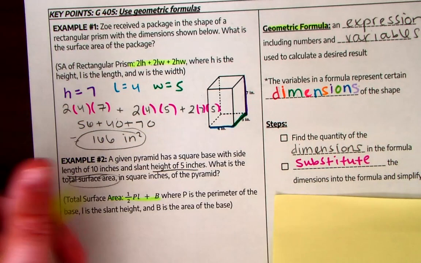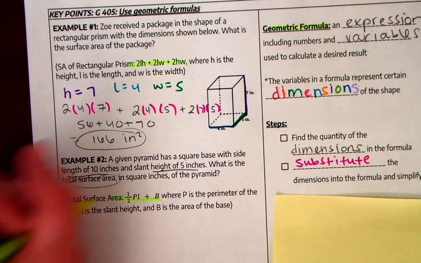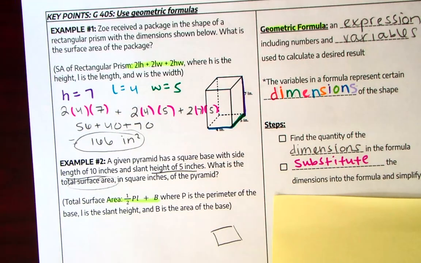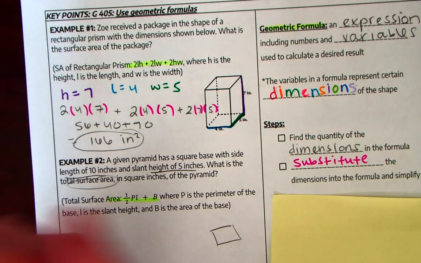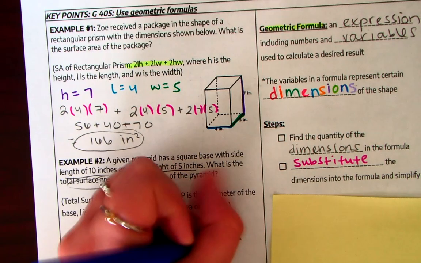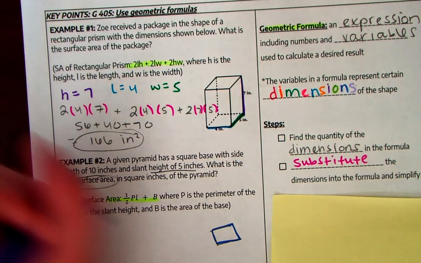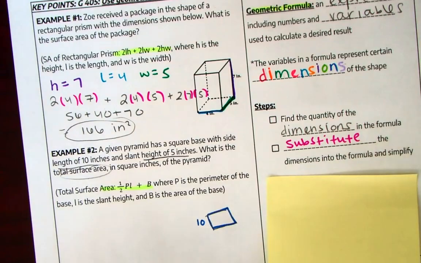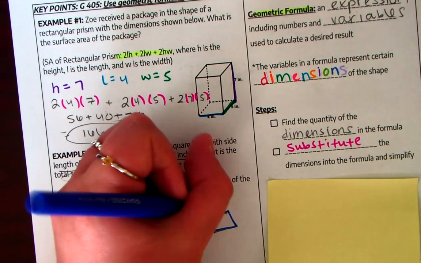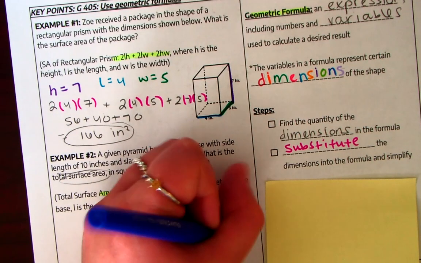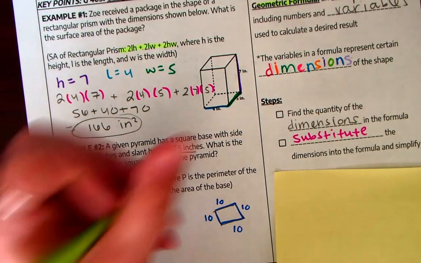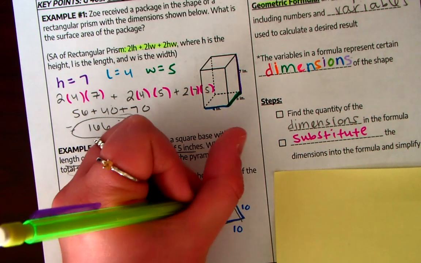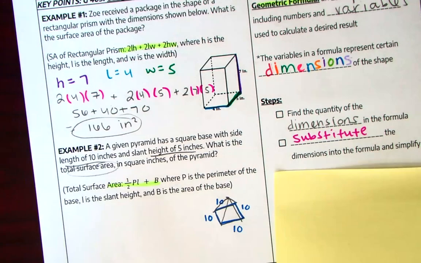Okay, so this one, there's some extra work that needs to happen. I'm going to try and draw myself a little picture. The given pyramid has a square base, so the base we're talking about is a square, and it has a length of 10 inches. Because it's a square, all of them are going to be 10. Then, a slant height of 5 inches. So I'm drawing a pyramid. I'm going to make it go like this. Here she is.